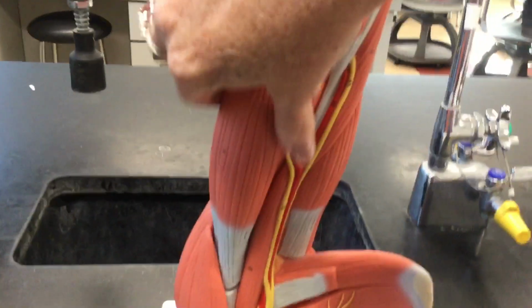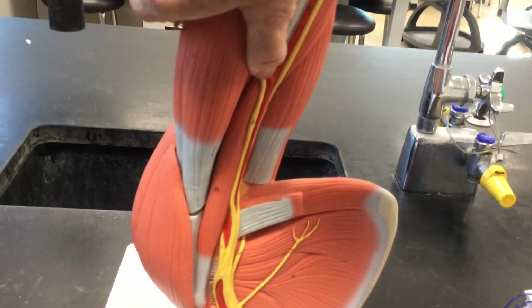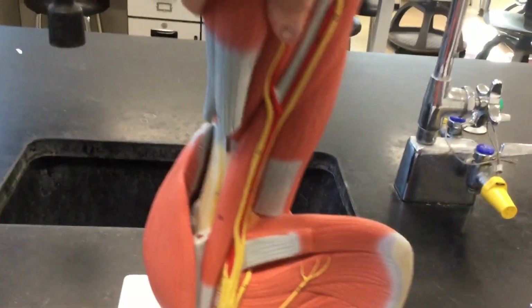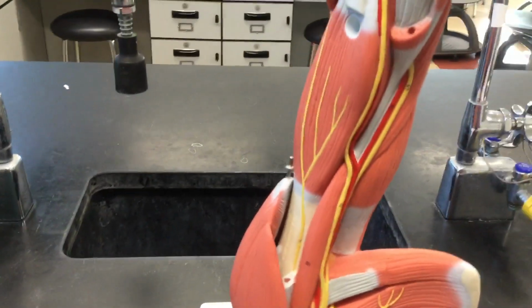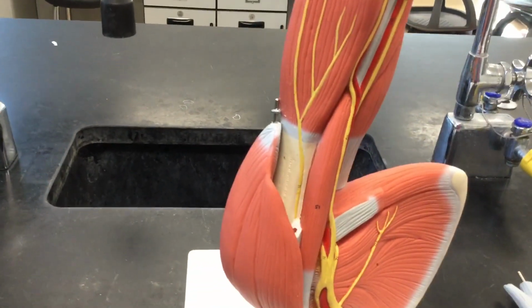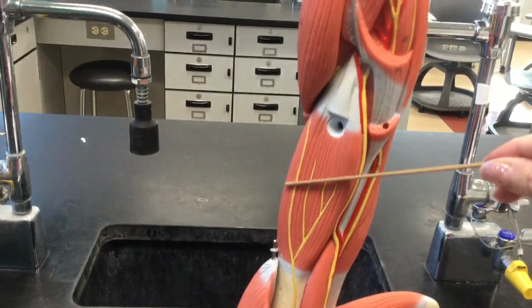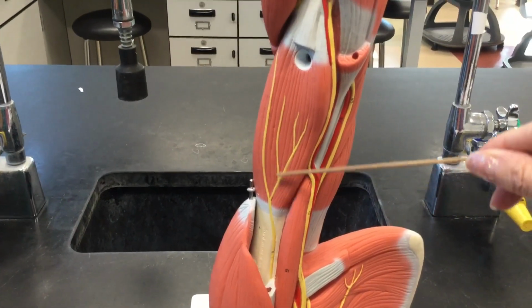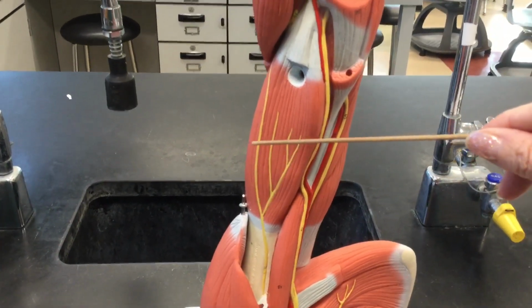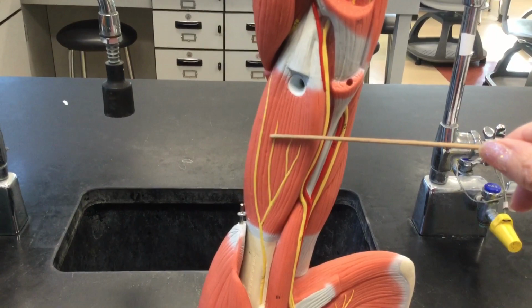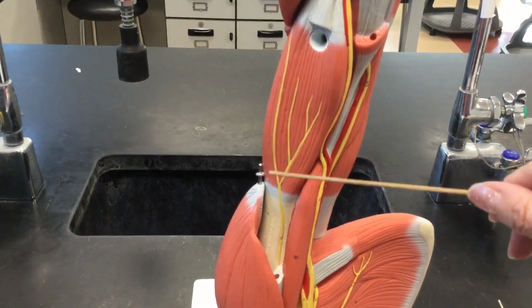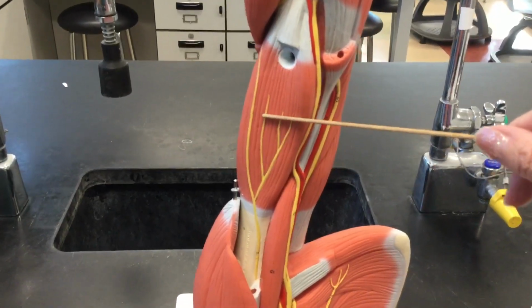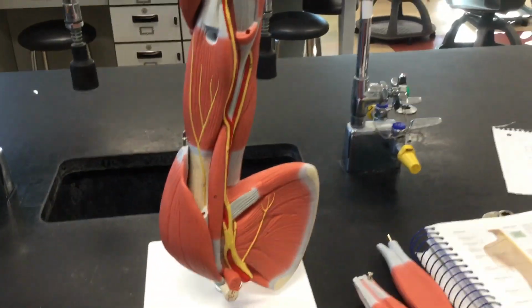To see the musculocutaneous nerve, I need to remove this biceps, and you can see the musculocutaneous nerve here. The musculocutaneous nerve innervates all the muscles of the anterior compartment of the arm: biceps brachii, brachialis, and coracobrachialis.